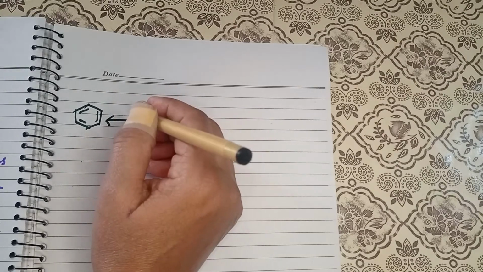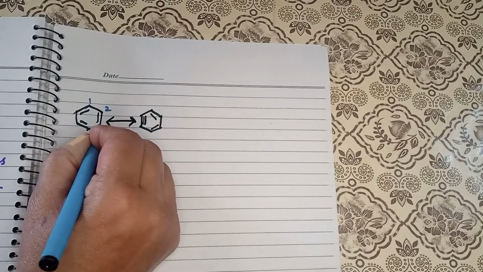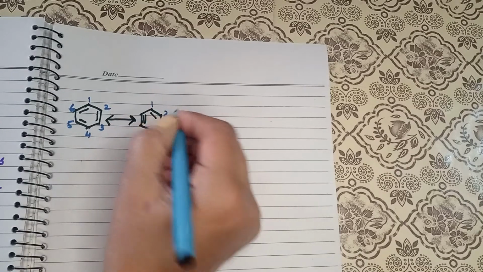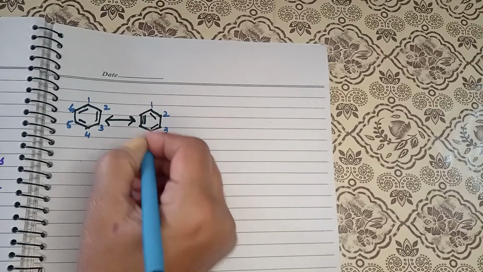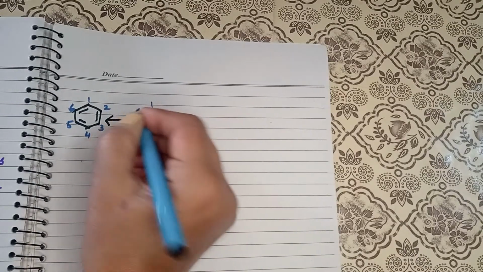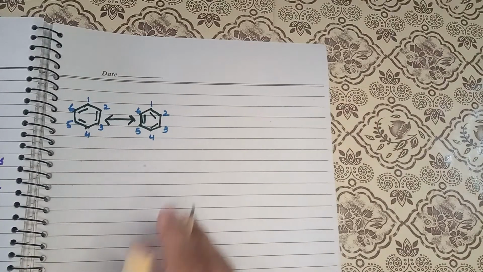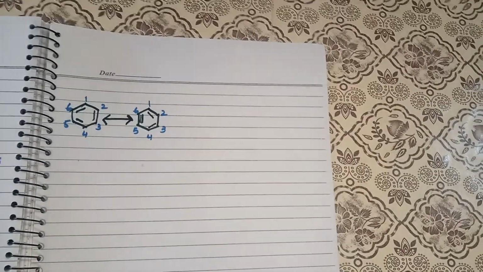Now numbering: 1, 2, 3, 4, 5, 6. There are 5 resonating structures of benzene.